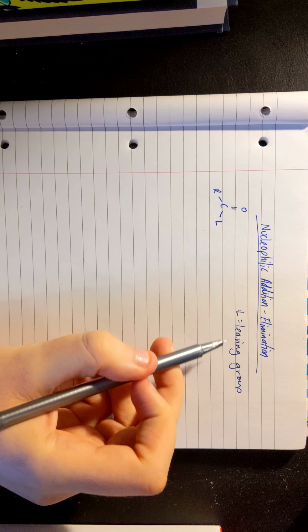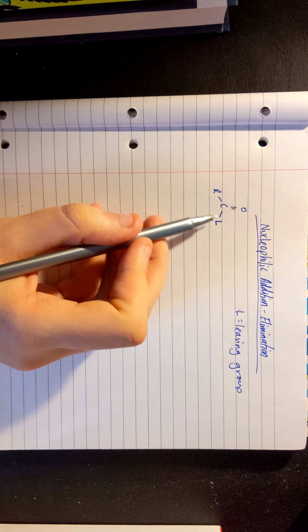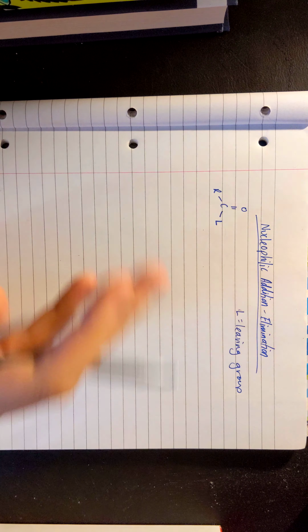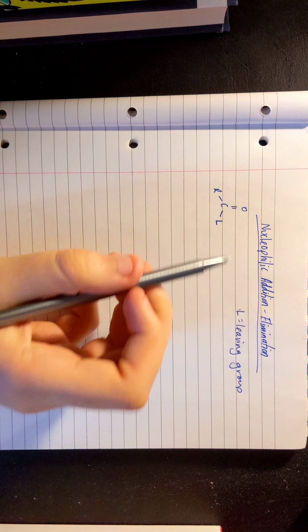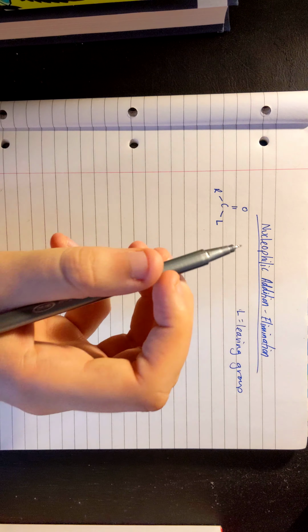this is something that will quite happily take some electrons and leave. So you can break this bond, give it some electrons, and it will happily go away. So they're going to tend to be quite electronegative things. So let's have a look at the mechanism.